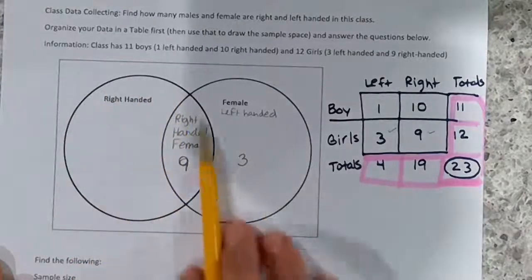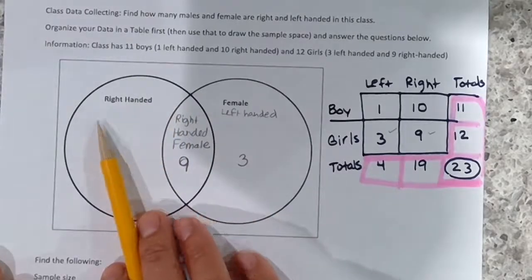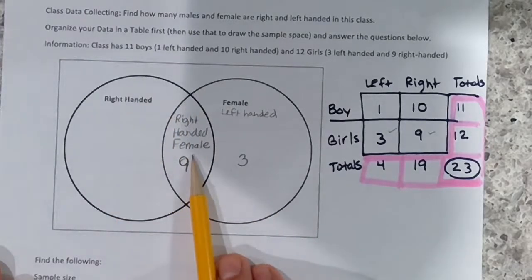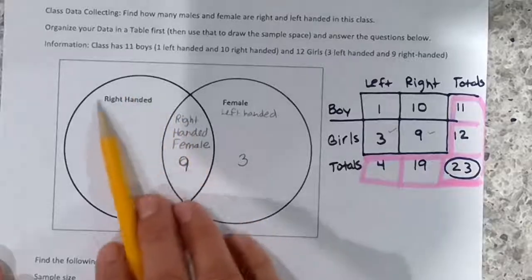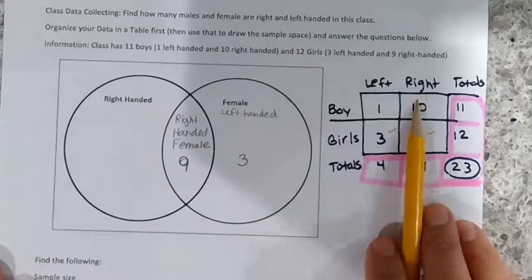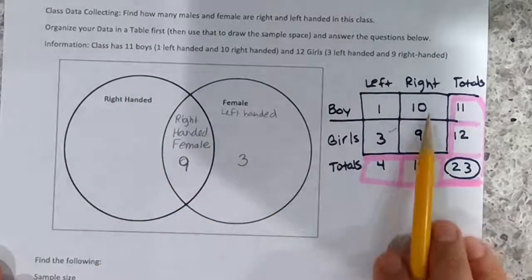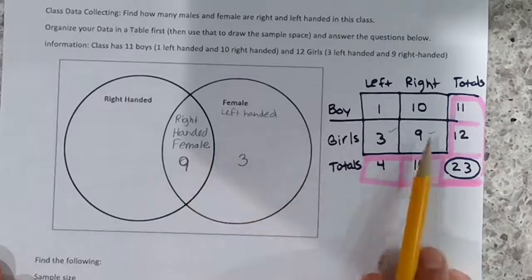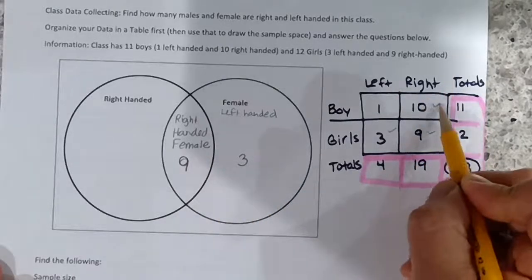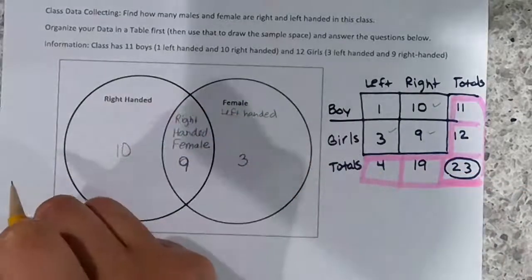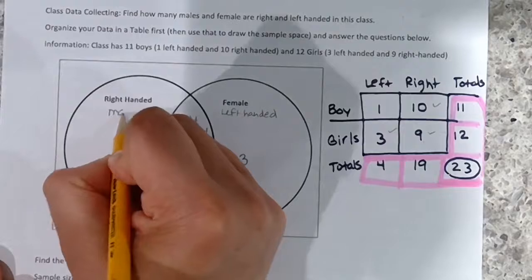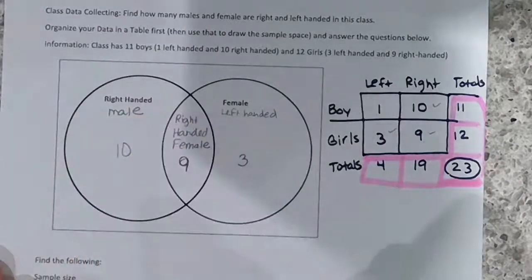All of this is right-handed, but we know that this is right-handed female. So what number would go here? Well, all of the right-handed are going to be 19, but 9 of them are female, so the other ones have to be 10. Well, if this is 10, then this is actually right-handed male. Does that make sense?